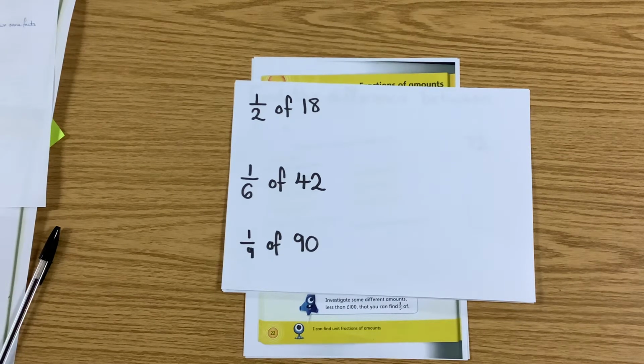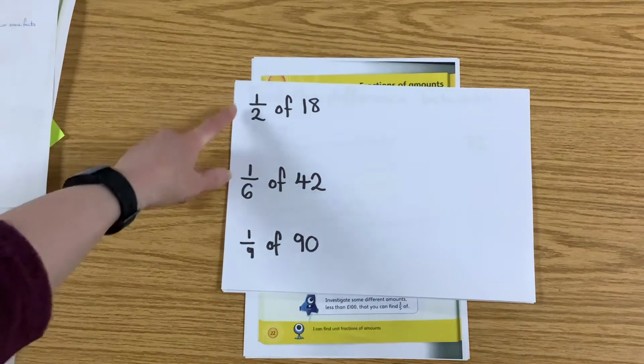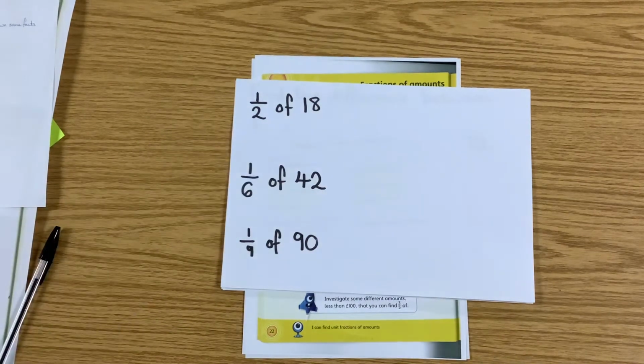Our main activity today is all about fractions of an amount. Let's begin by going back over what we were doing last week. Last week we were thinking about how to find a fraction of an amount. How do I find 1/2 of 18?